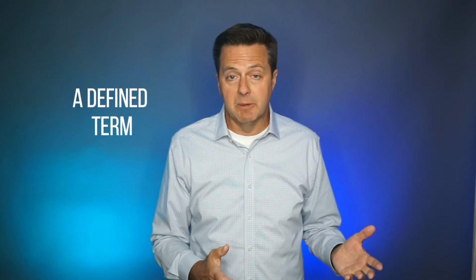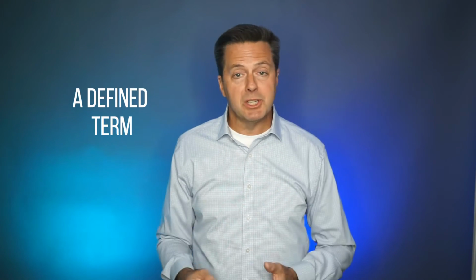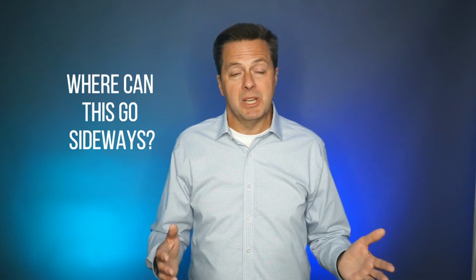Professional services is a bolded term in the policy, which means it's a defined term. So if you go to the definition section of the policy, you'll see that professional services is defined, or it says something like, see item 6 in the policy declaration, and usually item 6 is a description of what the insured does and what it offers their clients. So how can this go sideways?